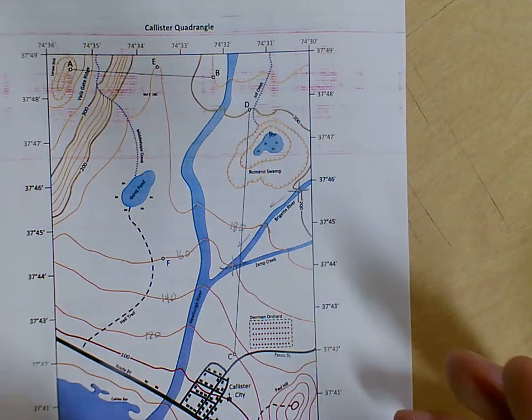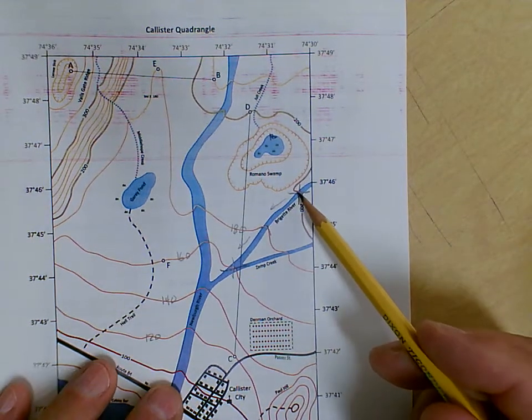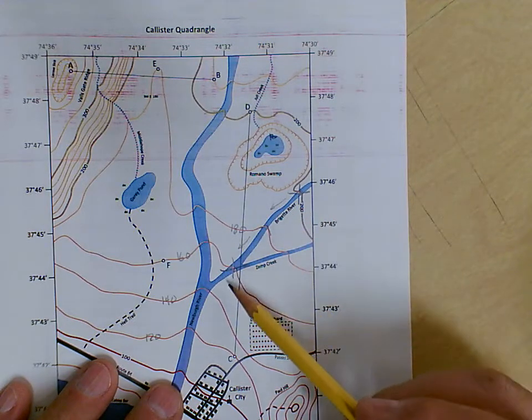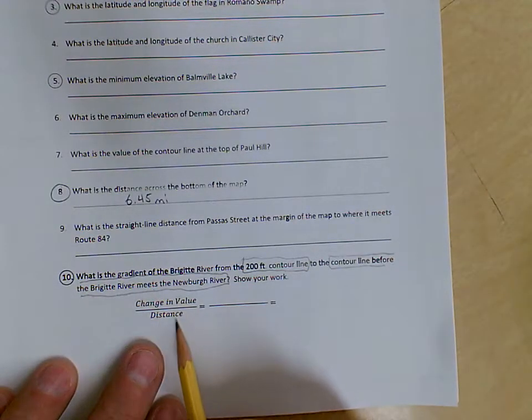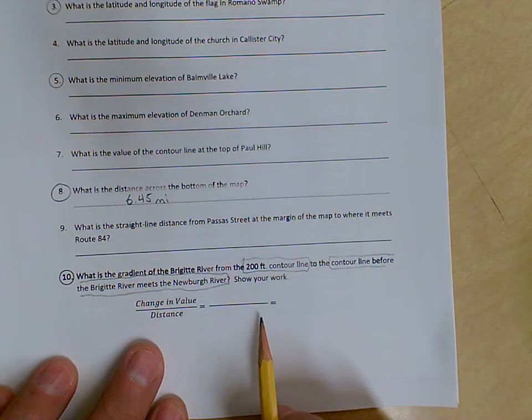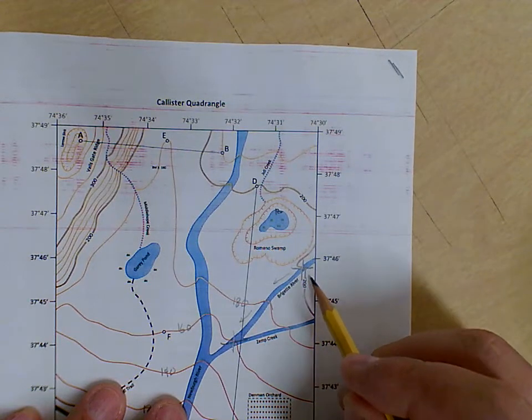So I need to know some information. I need to know the field values for this location and this location, and I need to know the distance between them. So the field values are going to go on top, and then the distance is going to go on the bottom. To figure out the position here, we know that this contour line here is 200.